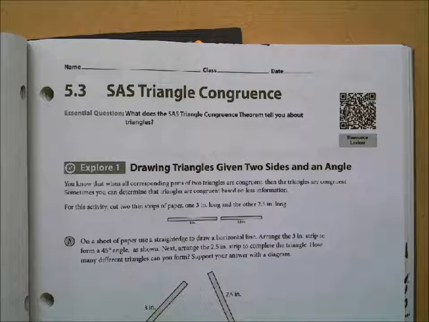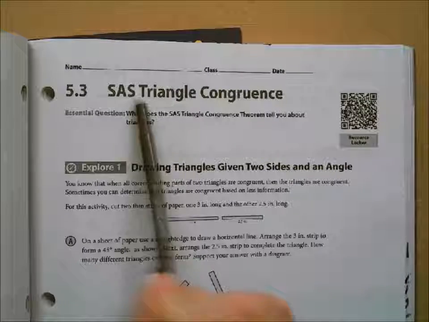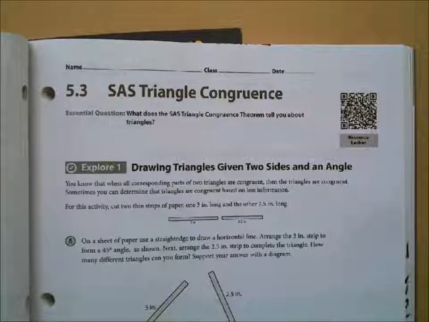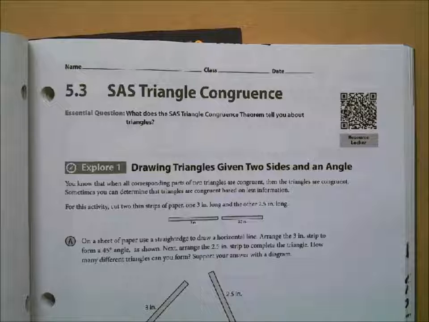Well, we have a similar rule with side angle side. So now if we know two sides of a triangle and the angle between them, then we know those two triangles will also be congruent. All three angles and three sides of one triangle will be congruent to all three angles and three sides of another triangle, just if we know that two sides and an angle between them are congruent.